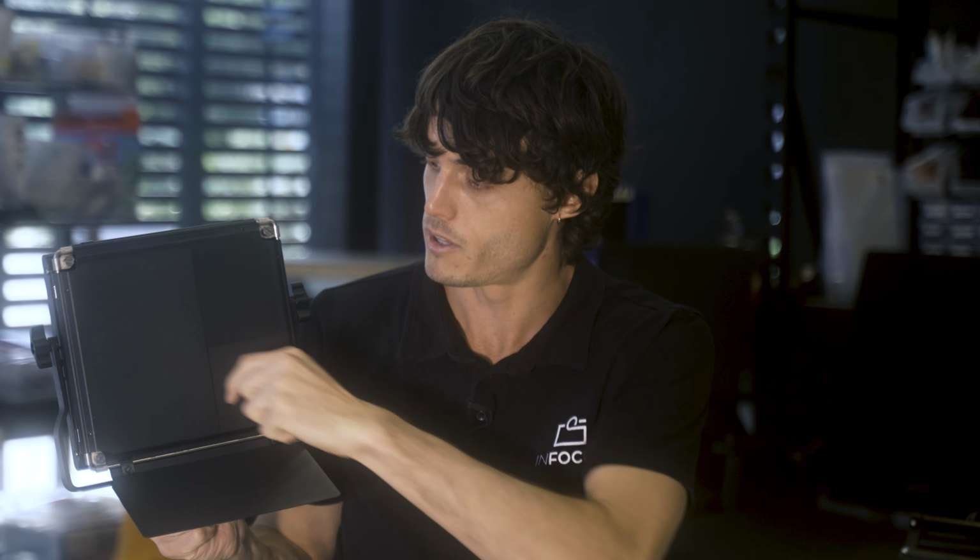And last but not least, the fourth piece of equipment is a light. And this is an LED light. They are getting cheaper and cheaper, really easy to use. I'm just going to open up the barn doors here.